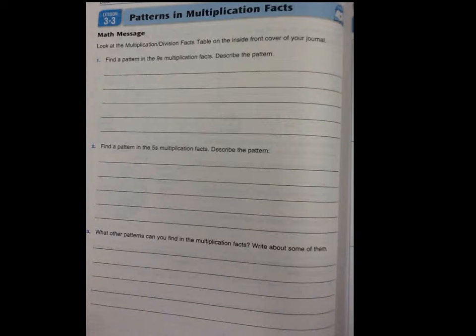Let's talk about some of those patterns. For example, a pattern in the 9s is that we know it adds 10, so it's like doing plus 10, then minus 1. You might notice that the tens place adds 1 each time, whereas the ones place subtracts 1.